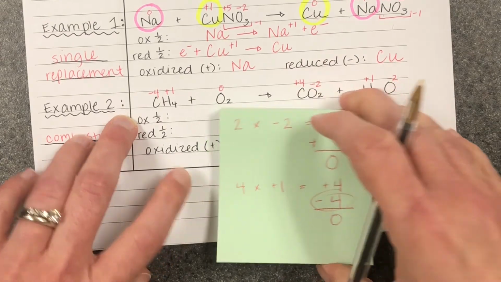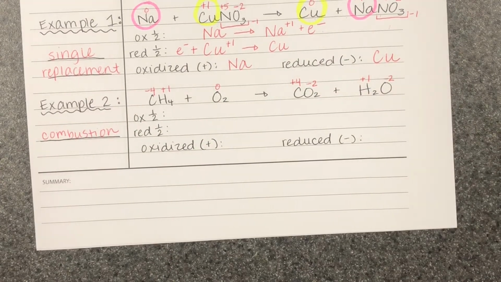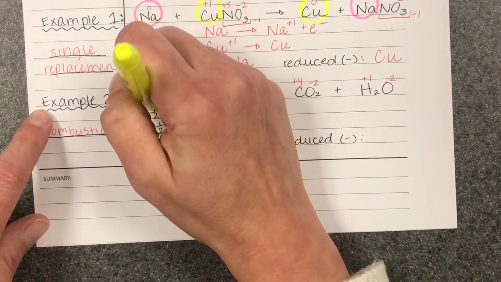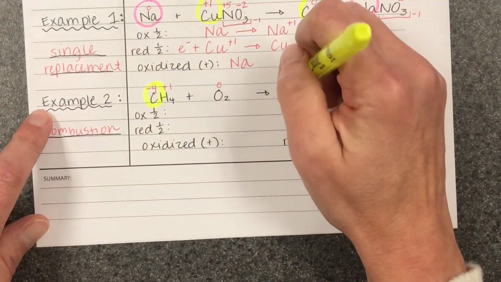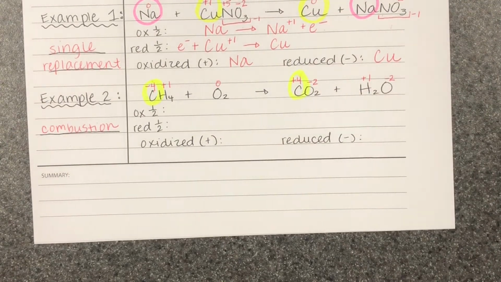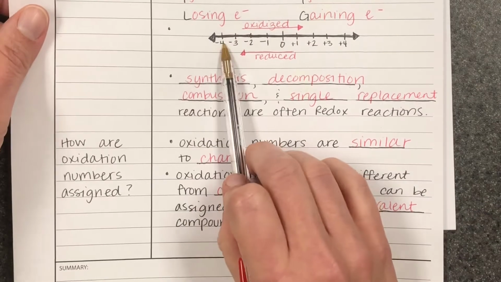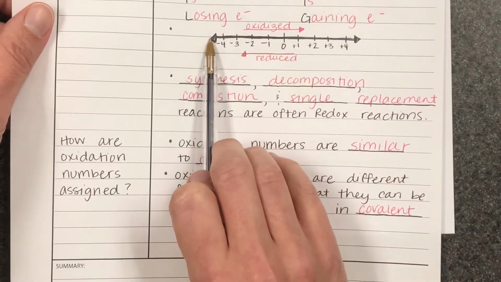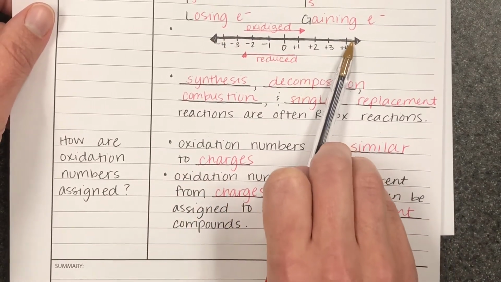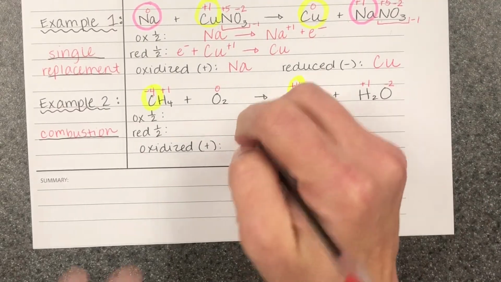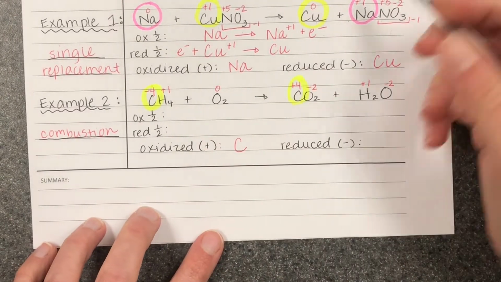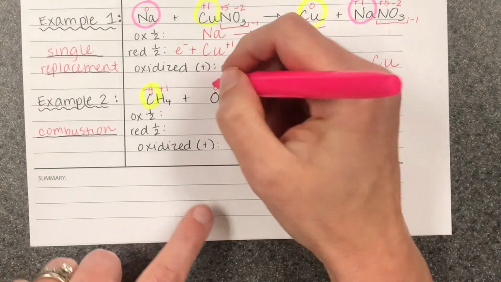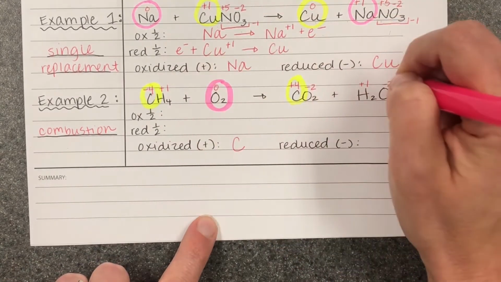So now we need to look back through this reaction and figure out what was oxidized and what was reduced, what changed. And so a couple of things jump out at me. I see that that carbon we just looked at went from negative 4 to positive 4. So it actually changed quite a bit, and it went from negative to positive. And so if we're moving in this direction on the number line, it's becoming more positive. That carbon was oxidized.